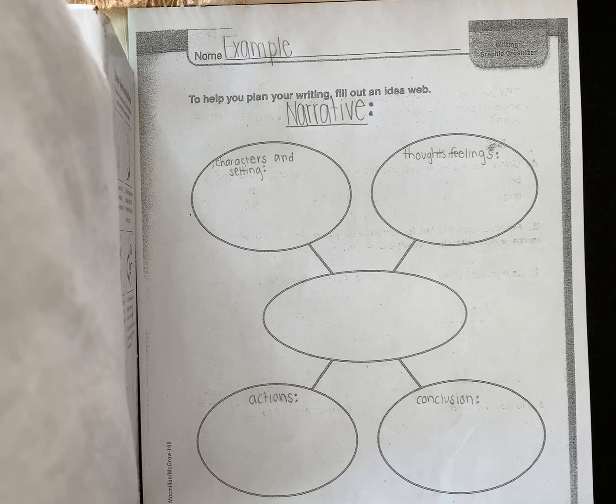This is a brainstorm, so I do not need to write complete sentences. I do not have to spell everything correctly. This allows me to get my thoughts out on paper and we can make revisions in the future.